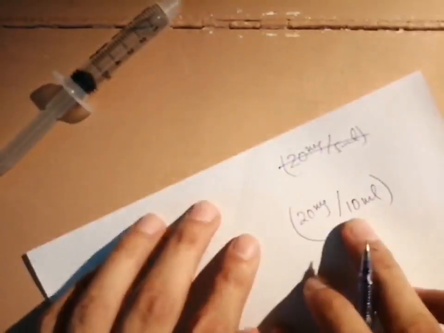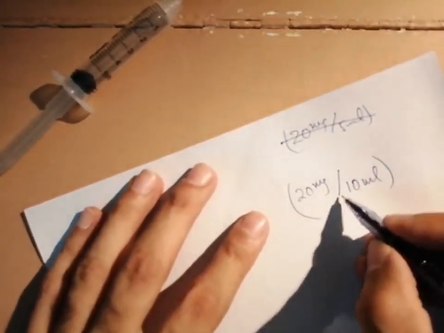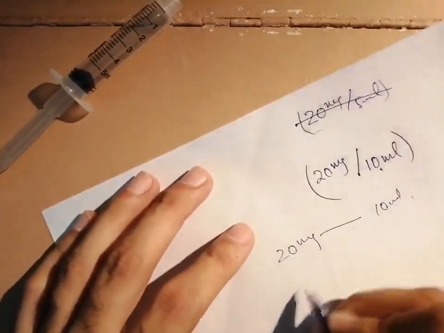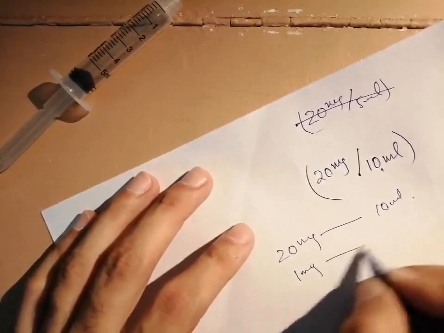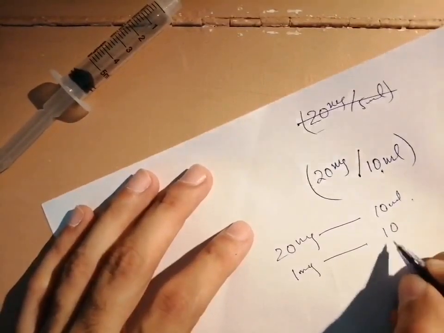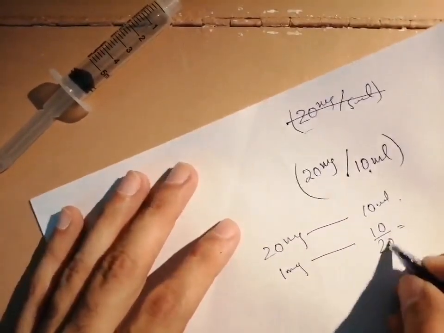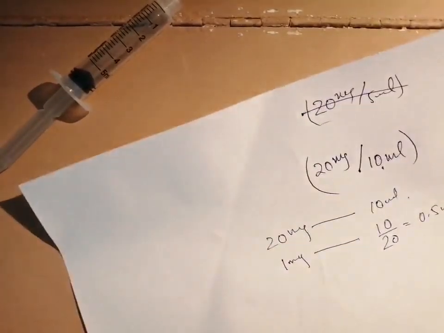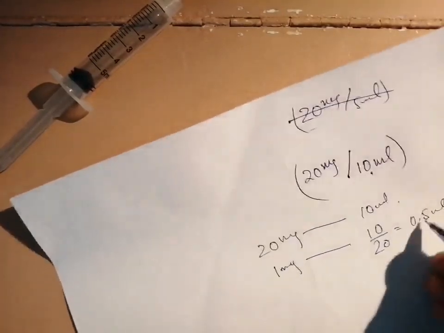That would make every 1 ml contain 2 milligrams. 1 milligram in 10 divided by 20, which is 0.5 ml. Oh, I'm so poor at maths. 0.5 ml.